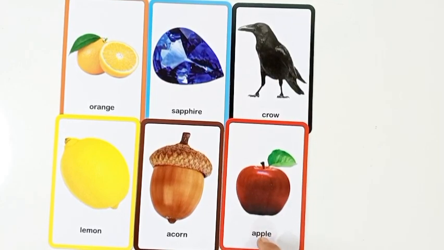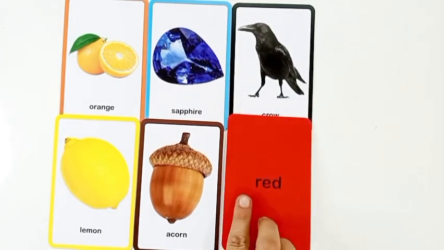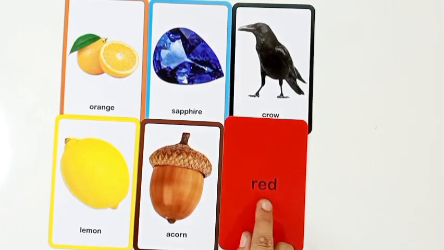Apple. A for apple. A-P-P-L-E, apple. And the color is red color. Apple color is red color. And this is red color. R-E-D, red. This is red color.